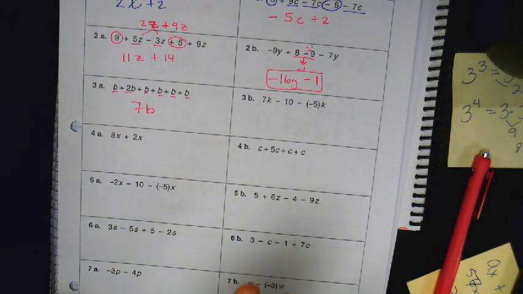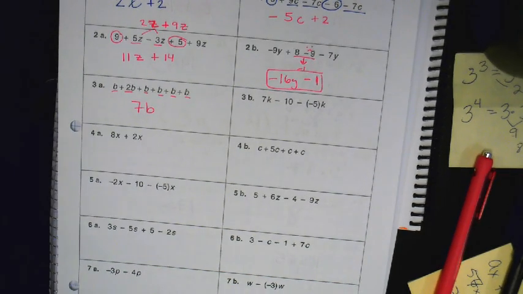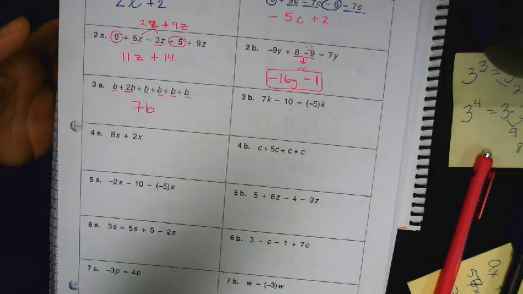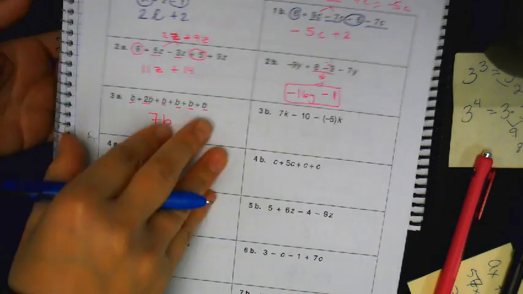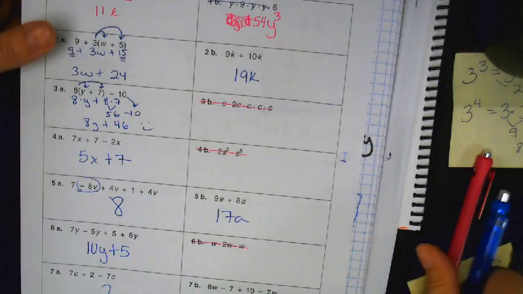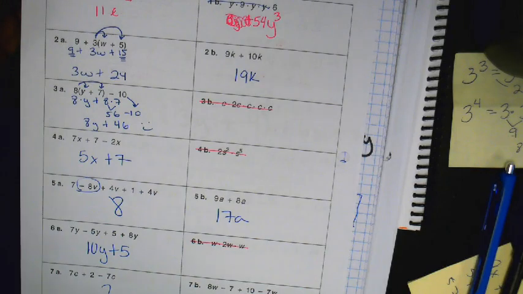There are no powers on this side, because you can only get powers with multiplication. There are no powers with adding and subtracting. Whenever you multiply, you have to put the powers. On the back side, number 4B was a little weird with the powers.